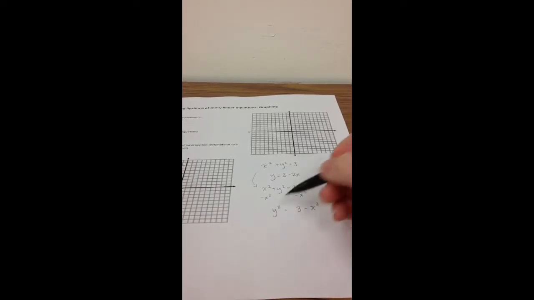So I already have one of them saying y equals. I need to get the other one to say y equals. So I'm just going to write it over again down here. And now I'm going to get y by itself. So I'm going to subtract x squared from both sides. So that gives me y squared equals 3 minus x squared. And then I'm going to take the square root of both sides. That gives me y equals the square root of 3 minus x squared.